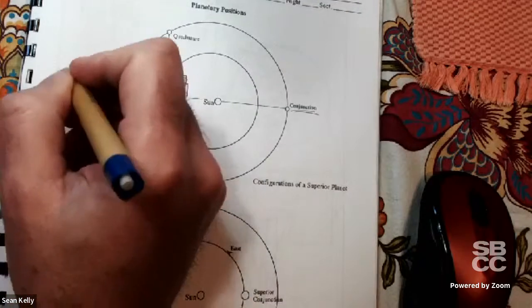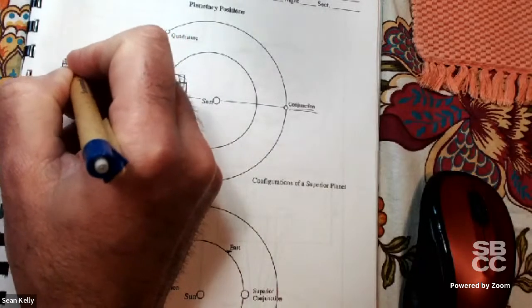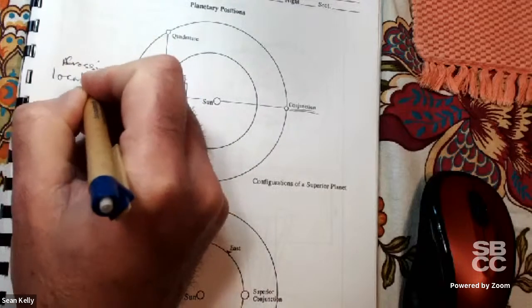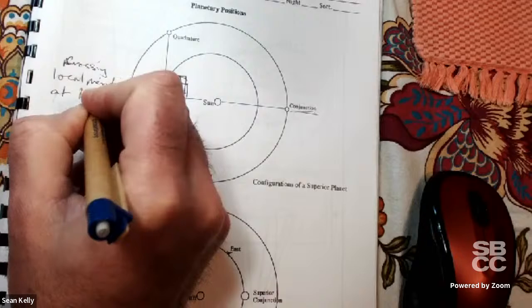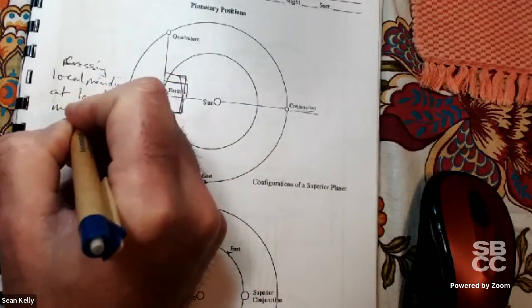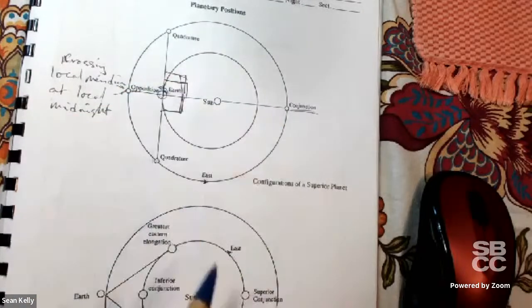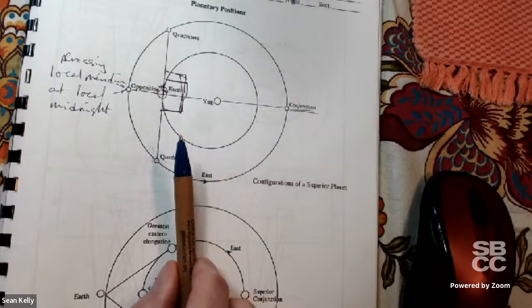So, I'm going to make a little note. It's going to be at this position, it's going to be crossing the local meridian at local midnight. Right? So that's kind of a cool thing. So again, these are planets that are orbiting further from the sun than we are.